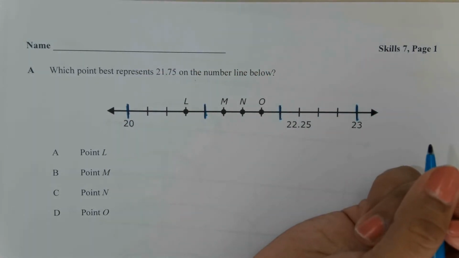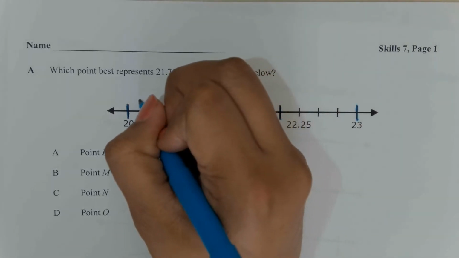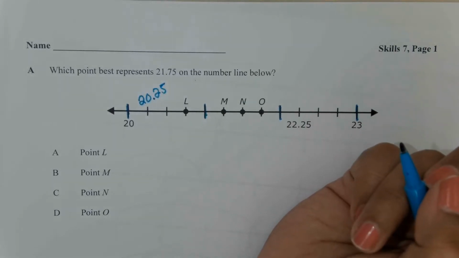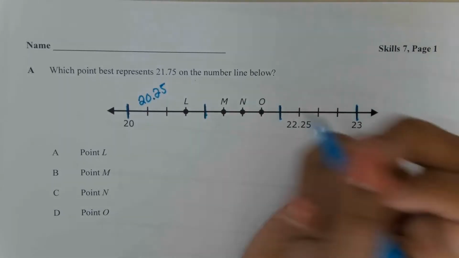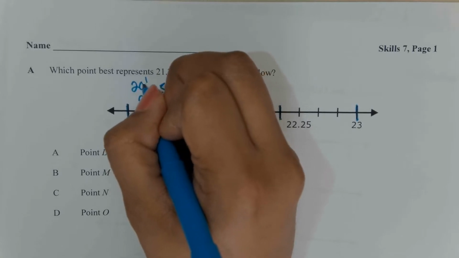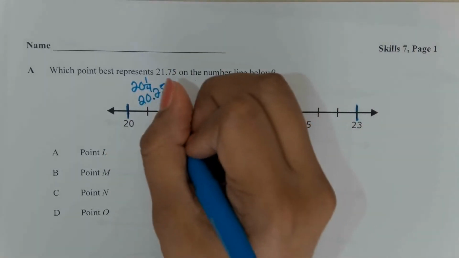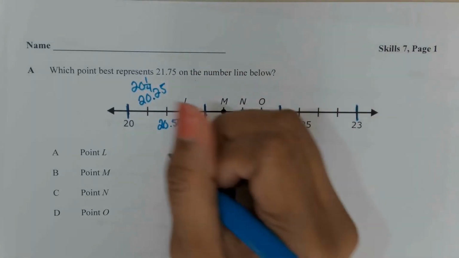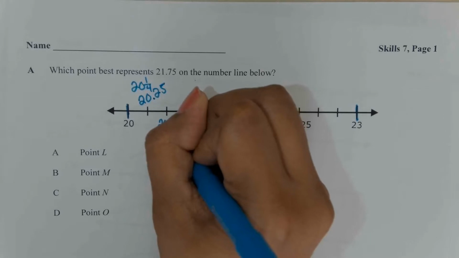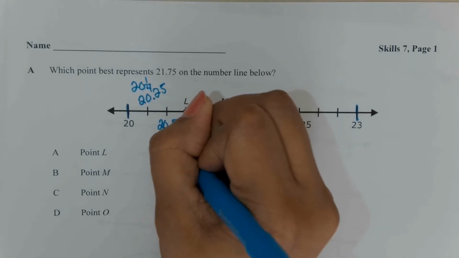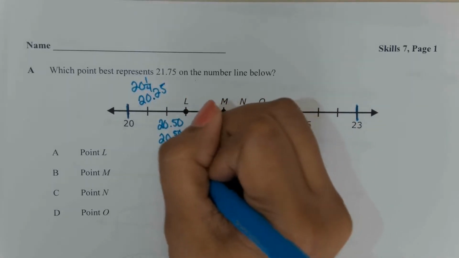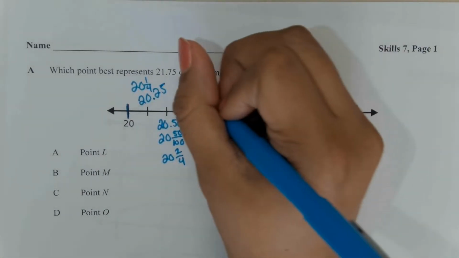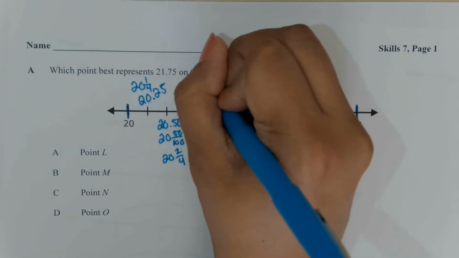So I'm in 1/4. That means I know that this is going to be 20 and 25 hundredths, because 1/4 is equal to 25 hundredths. So this could also be 20 and 1/4. Then I'm going to have 20 and 50 hundredths, or 20 and 2/4. Then I'm looking at L here, and this is going to be 20 and 75 hundredths.